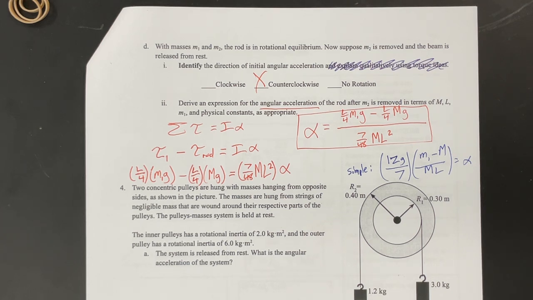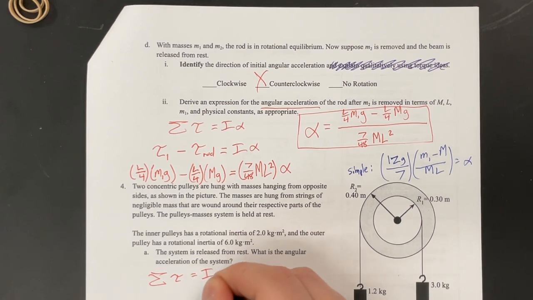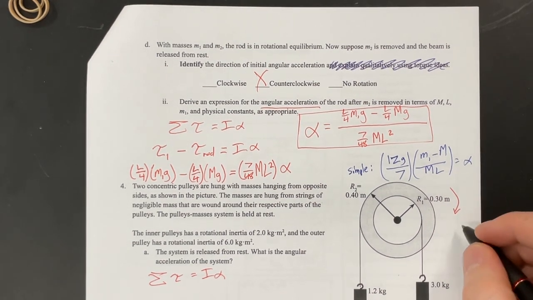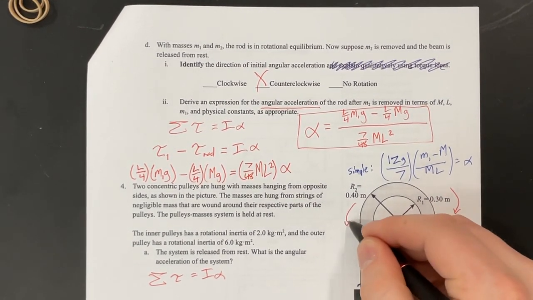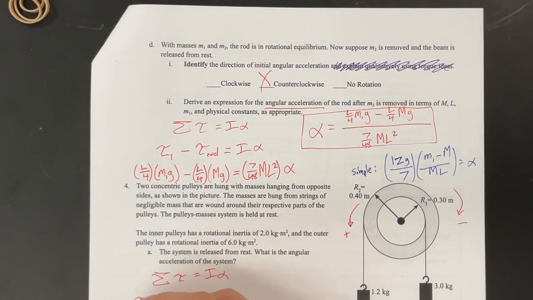Well, we want angular acceleration. We've got things hanging from something that can rotate. Sum of the torques. All right, this R1 is trying to make us go clockwise, so that's negative. This R2 is trying to make us go counterclockwise, so that's positive. So torque 2 minus torque 1 equals I alpha.